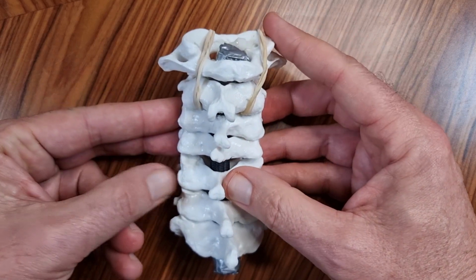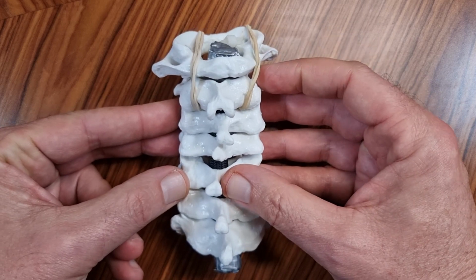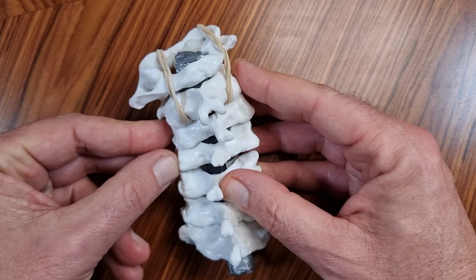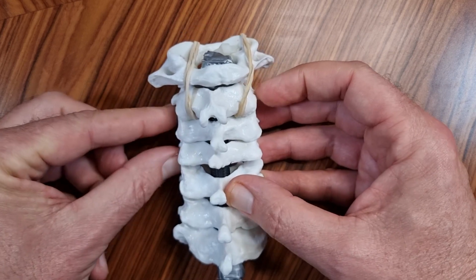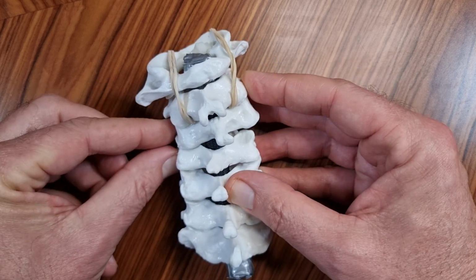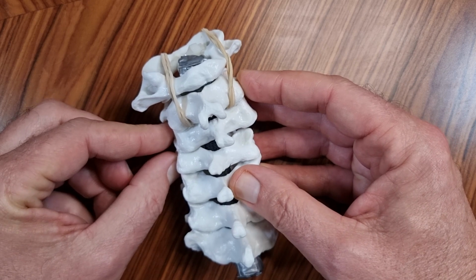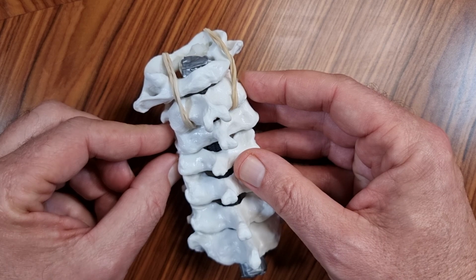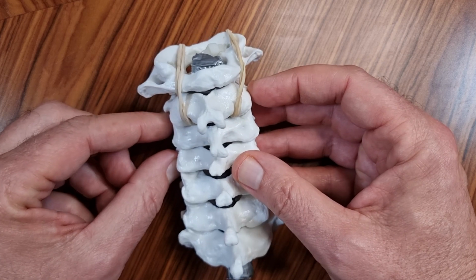So the setup of the adjustment is, what we're doing is we're going to firstly take the joint away from where the tension is. In other words, if there's tension in here, we're going to allow the joint to rotate to the left. One of the other components of adjusting to neutral is that it isn't a rotational adjustment. So we don't do any rotation at all.